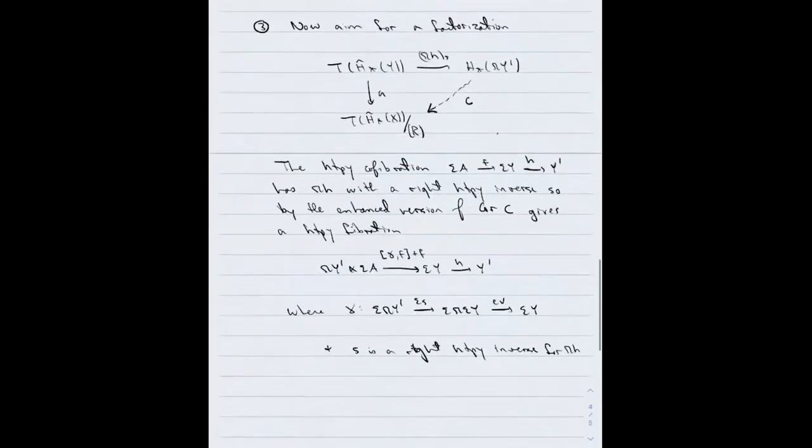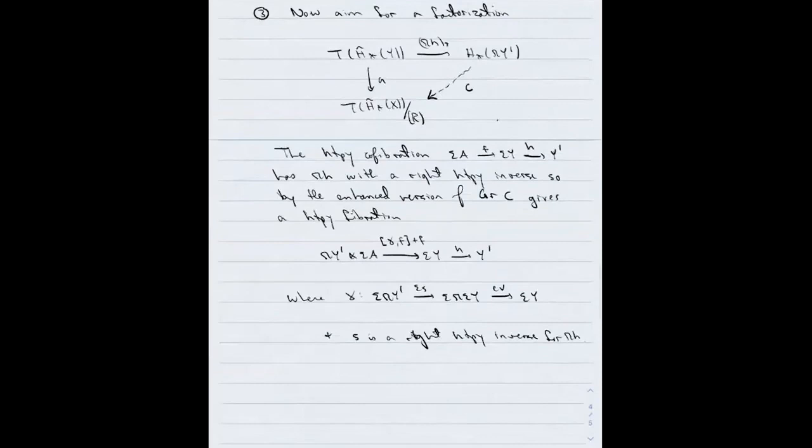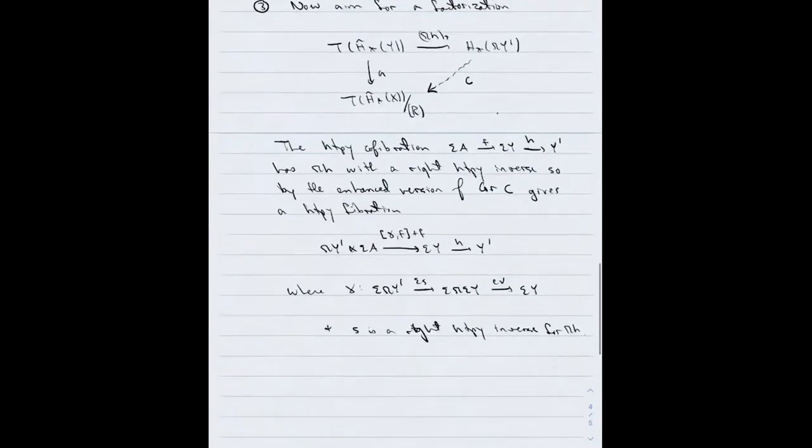Okay. Now, what does this do for us? Now think of looping this.